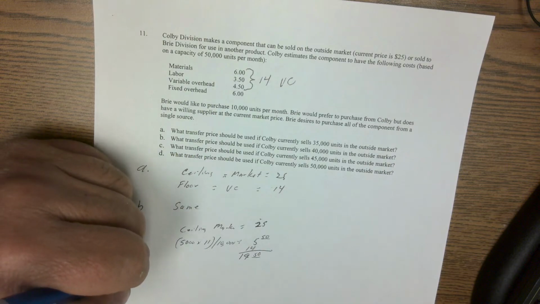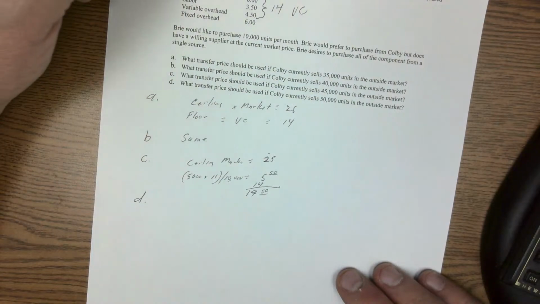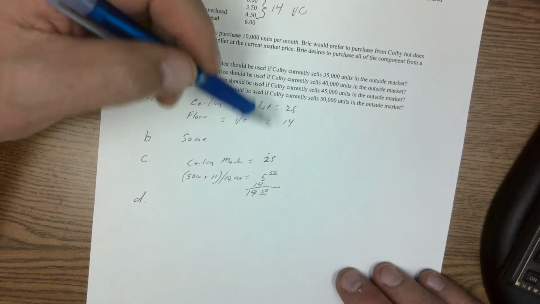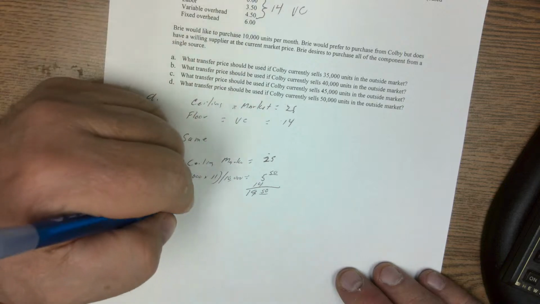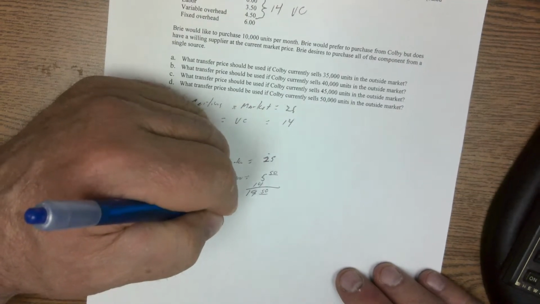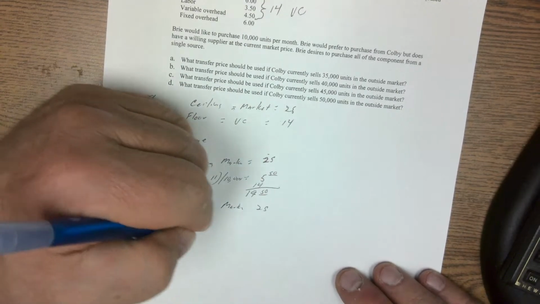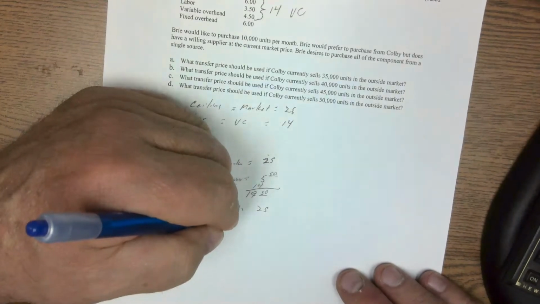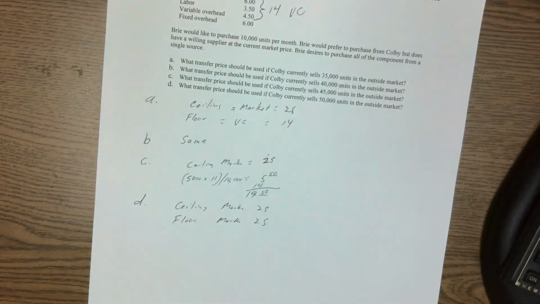And then finally, D, if they are selling 50,000 units, capacity is 50,000 units, they would have to give up all of their contribution margin. So the ceiling is going to be the same as market of 25, but the floor is the same, equals the market of 25. So if this transfer is going to take place, it has to take place at 25 in Part D.